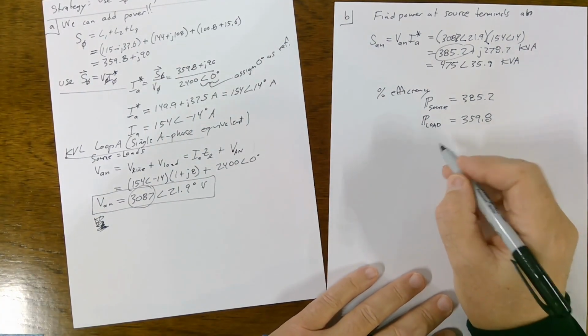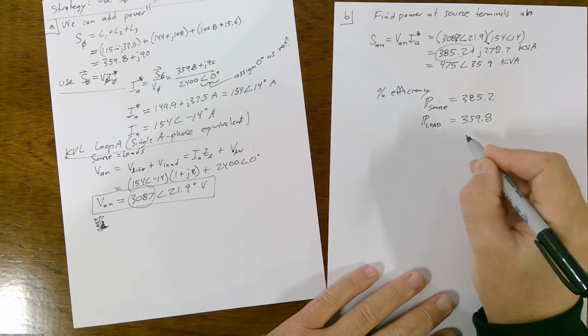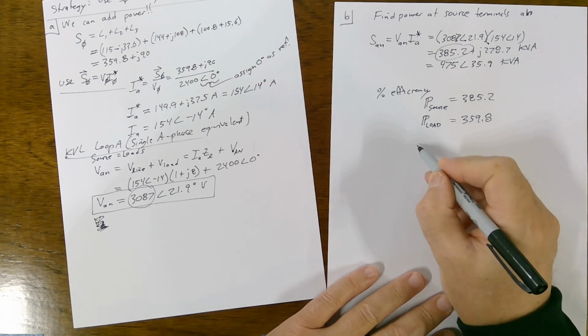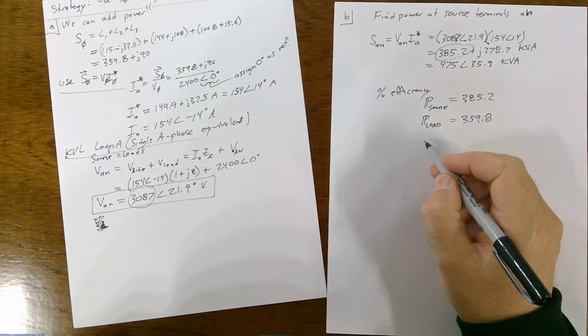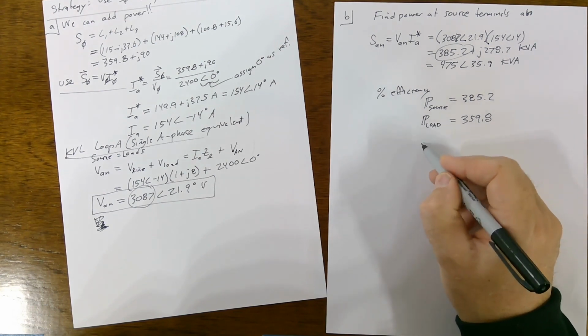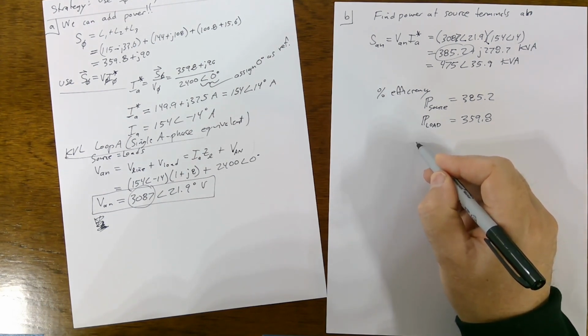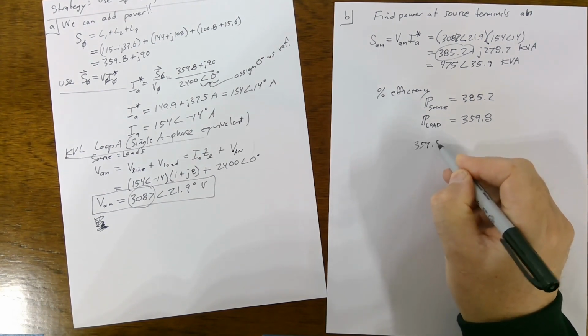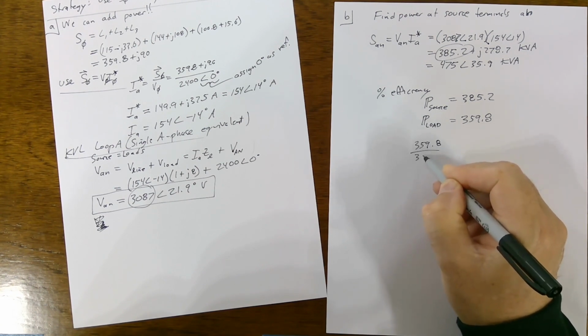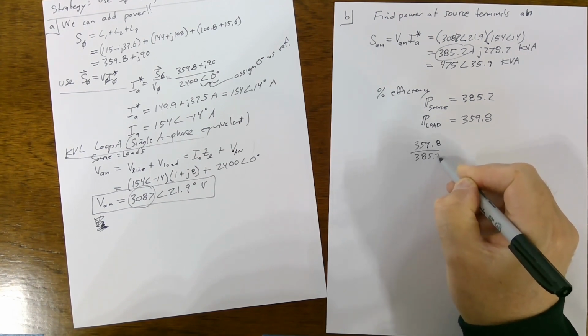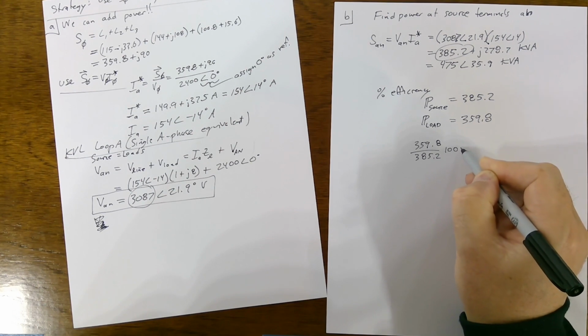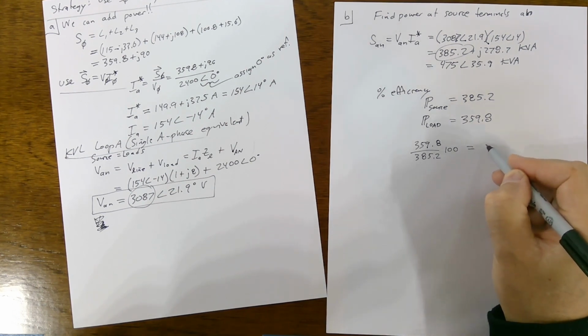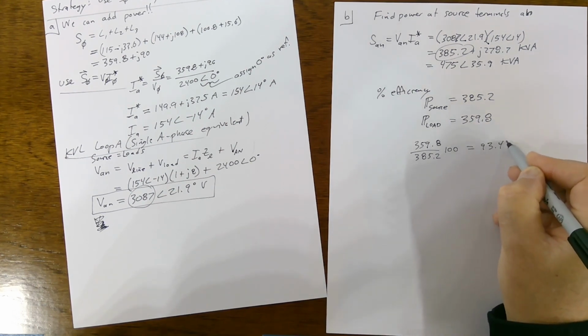So what is it going to be? You could do 359.8 over 385.2 times 100. It's going to give you 93.4%.